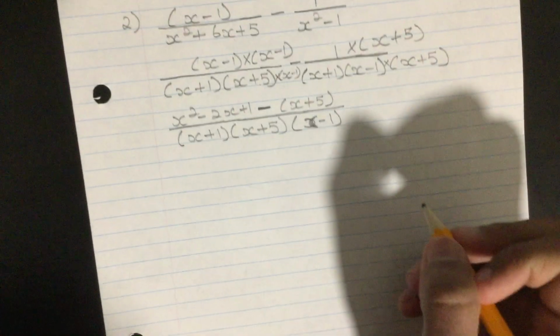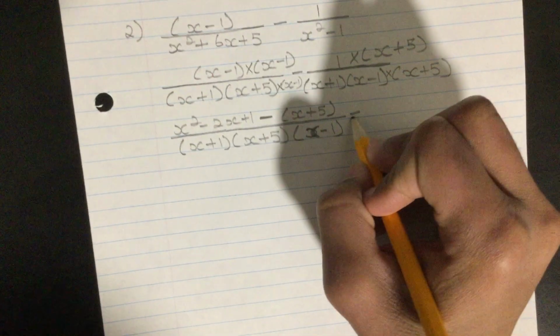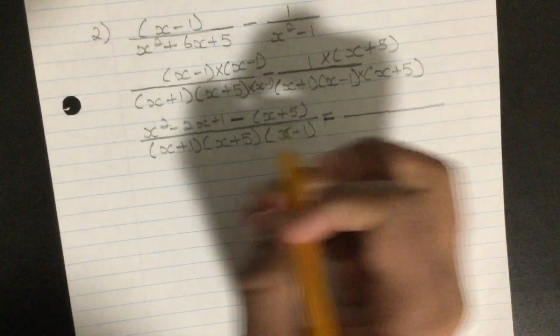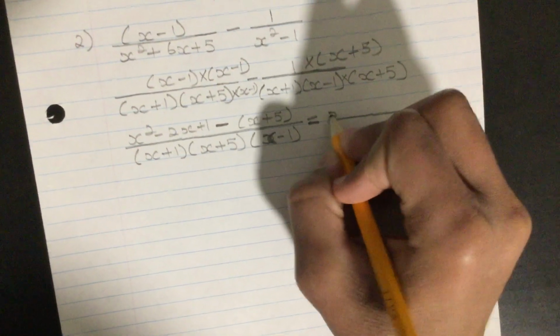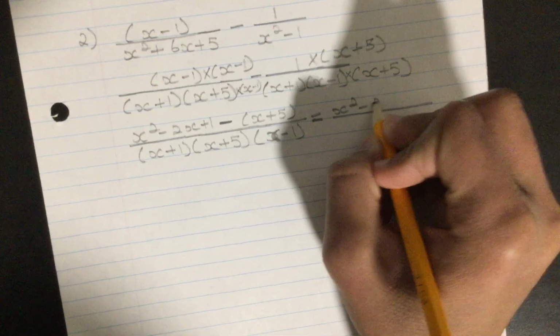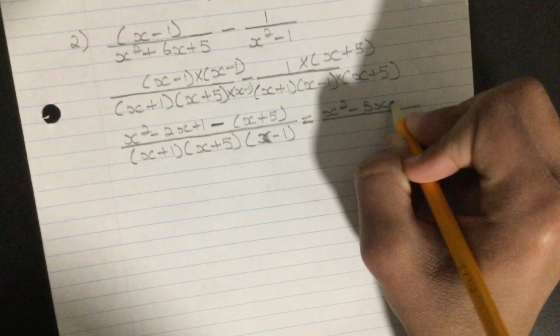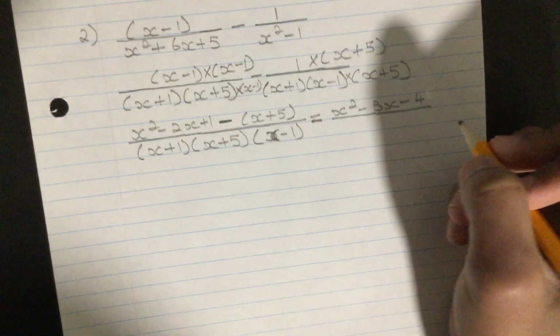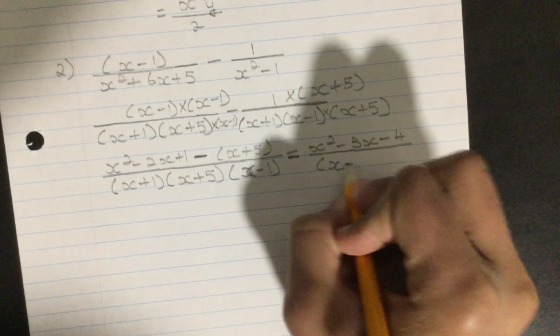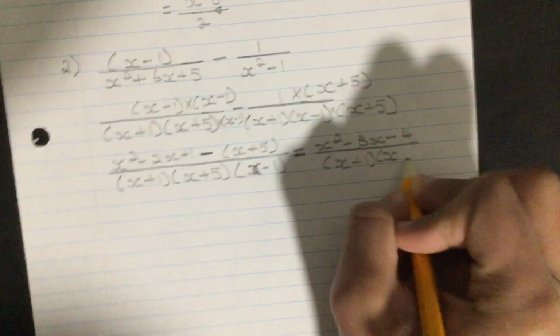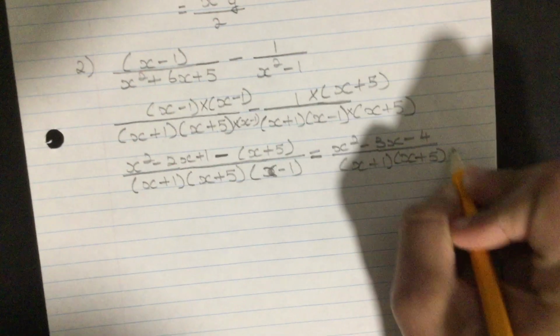Okay, so now you just need to simplify the numerator, or just calculate it. We have x squared minus 3x minus 4, and then we have x plus 1, x plus 5, and x minus 1.